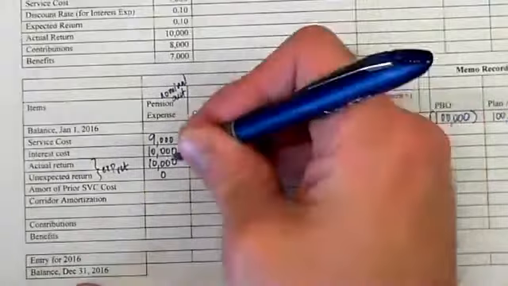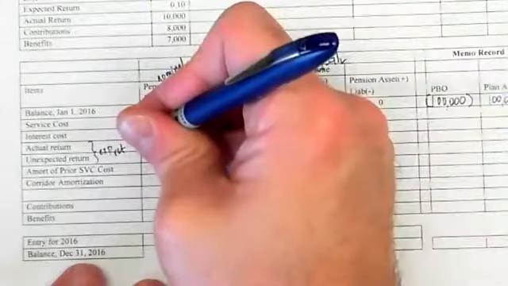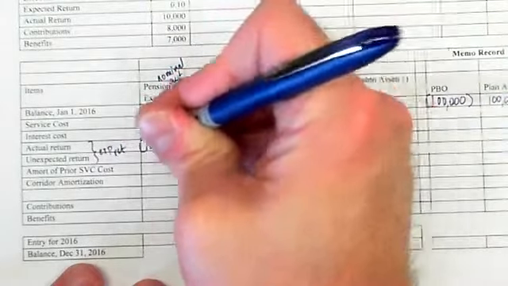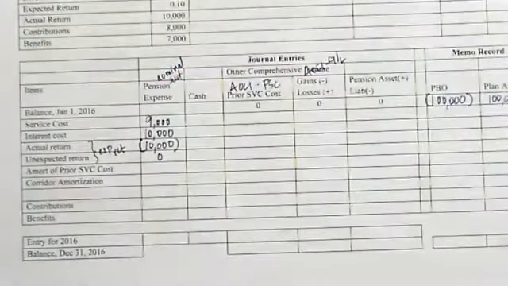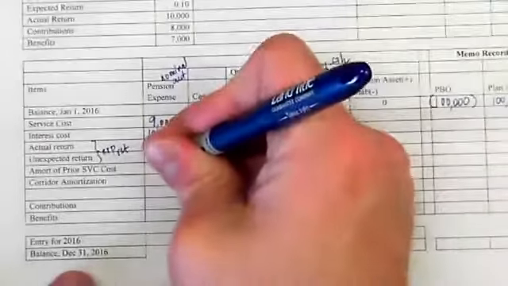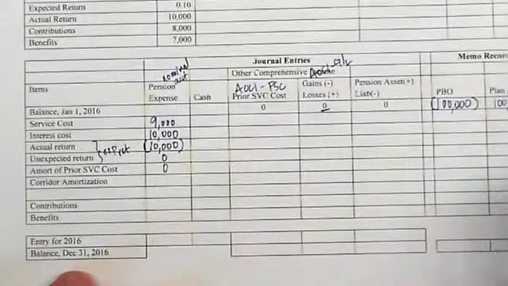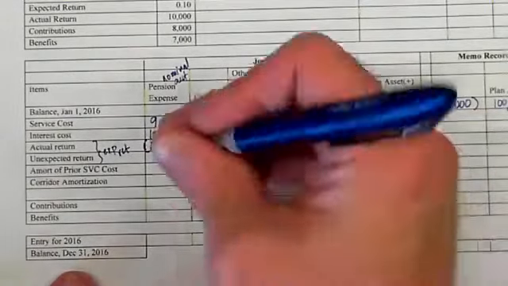Now, the difference between this and the prior two items is that because my return decreases pension expense, I want to have a credit because it is reducing an expense. I don't have any amortization of prior service costs. I don't have any corridor because I don't have a balance in my AOCI gains or loss account.